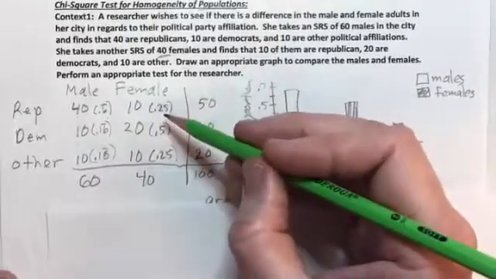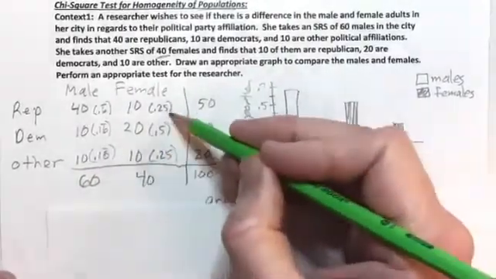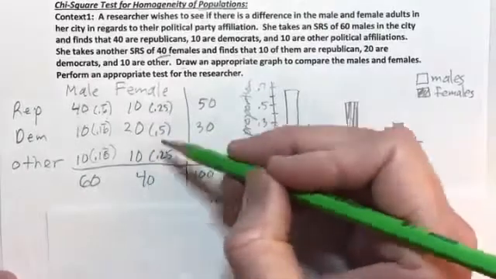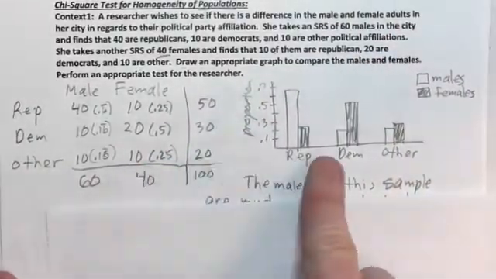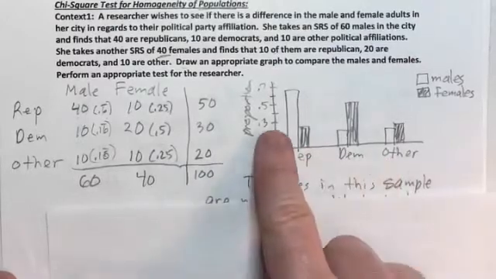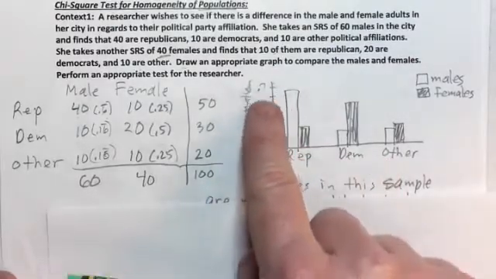For the females, I need the percent that are Republican. 10 divided by 40 is 25%. 20 divided by 40 is 50%, and so forth. And then, just like we did in chapter 1, I drew a bar graph where, here's the proportion there.